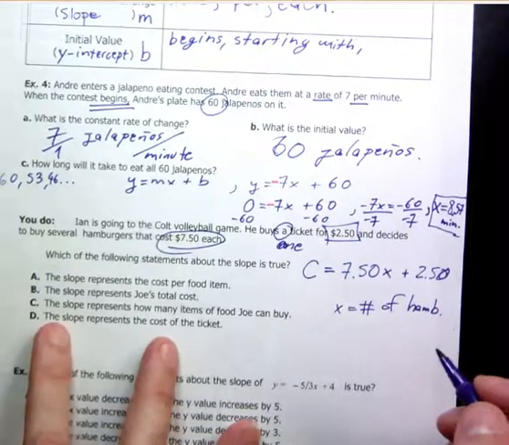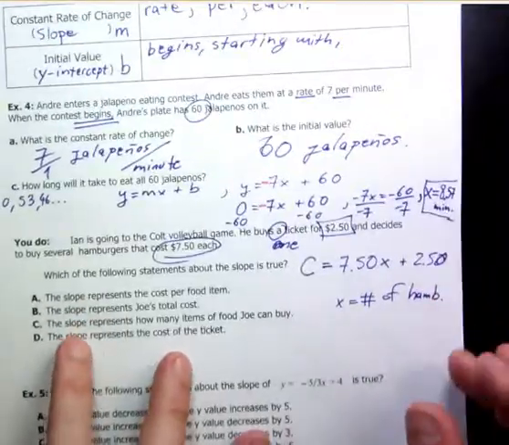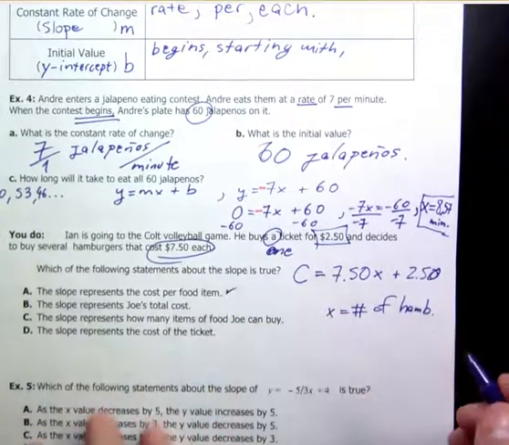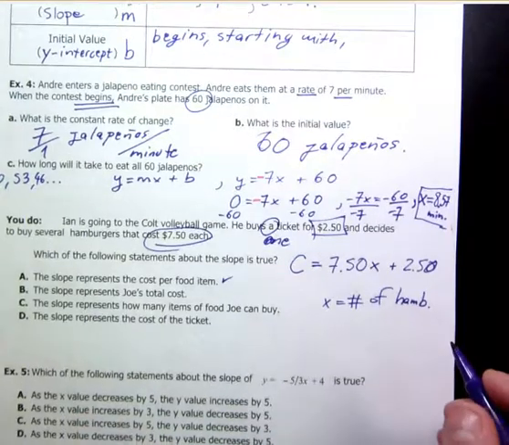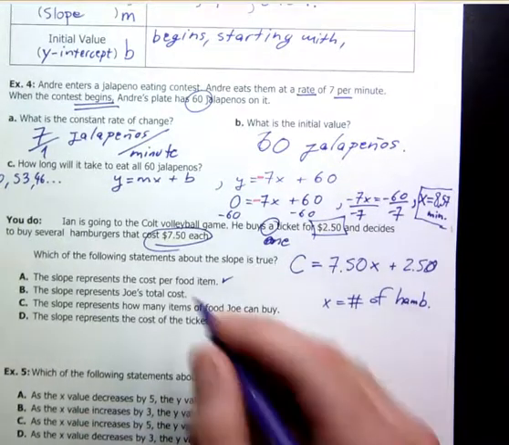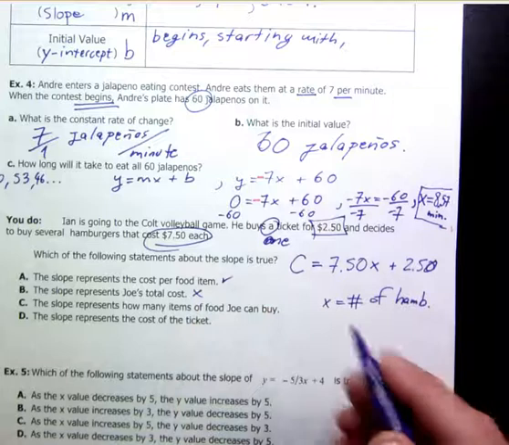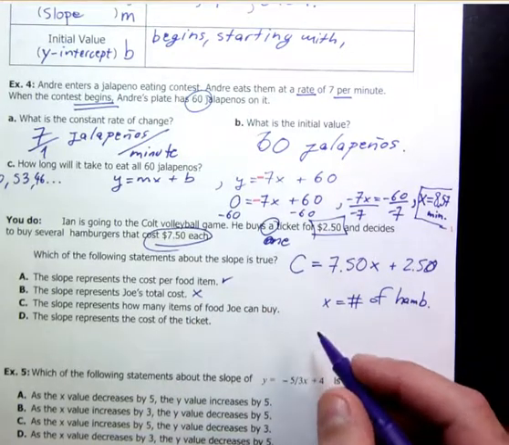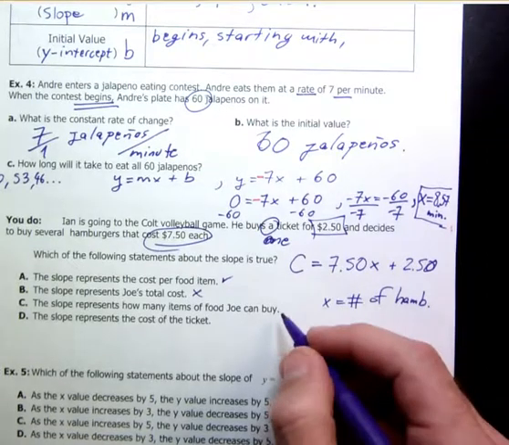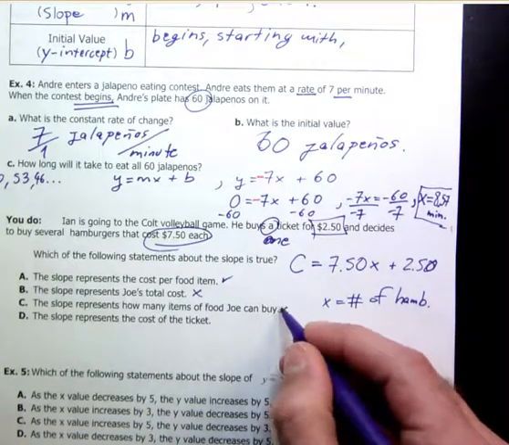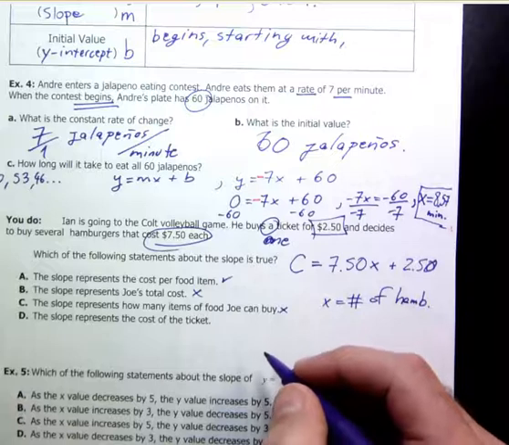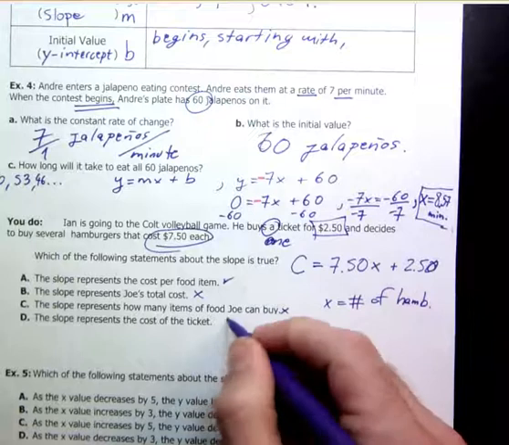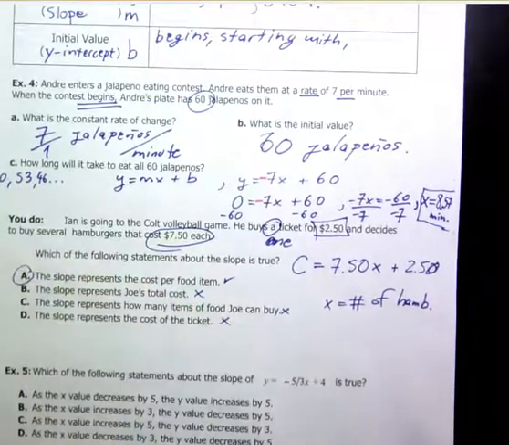So let's see what these statements say. The slope represents the cost per food item. That's true. The slope represents Ian's total cost. That's not true. That's the cost per hamburger. The slope represents how many items of food he can buy. I don't think so. And then the slope represents the cost of the ticket. We know the ticket is $2.50, so that cannot be true. So the answer is A.